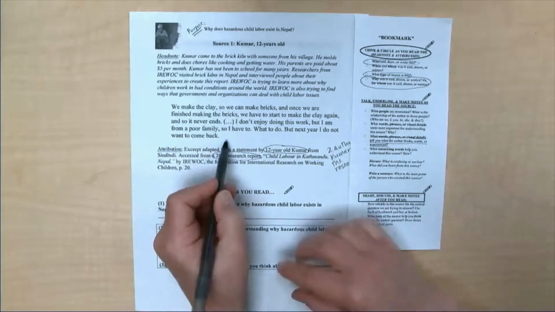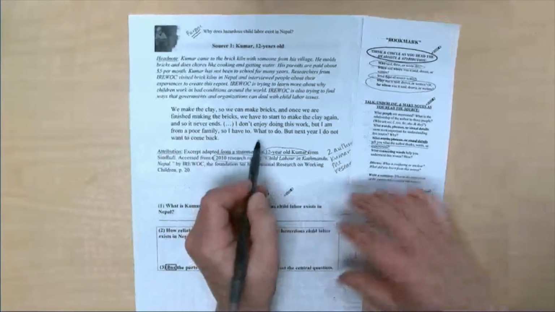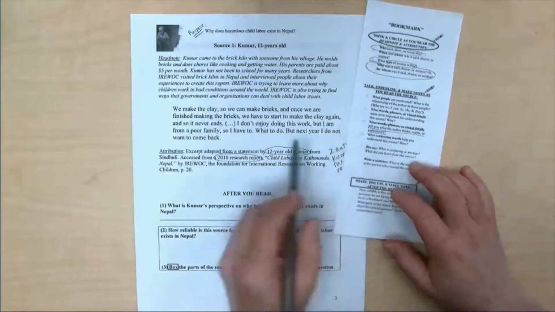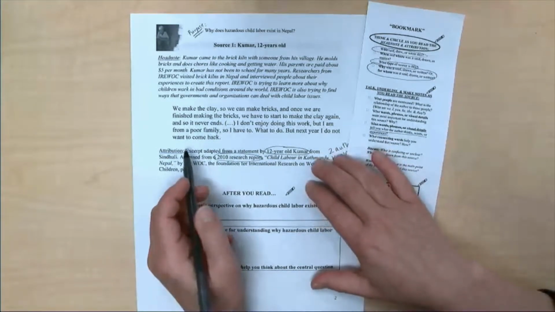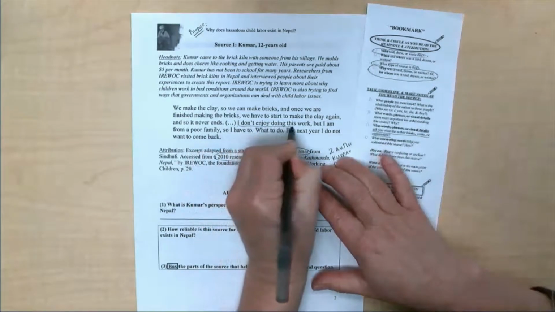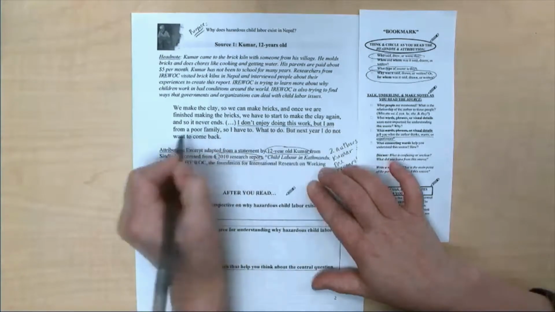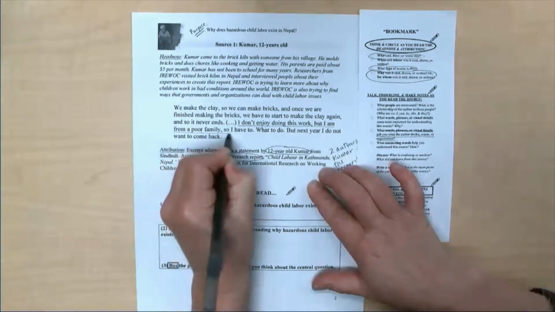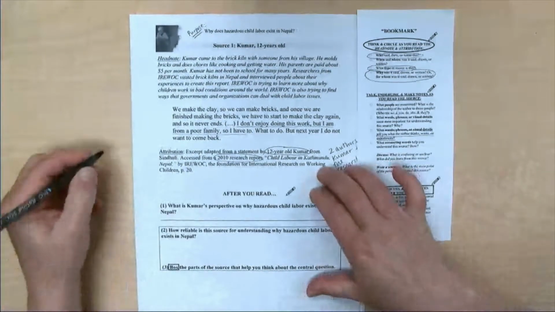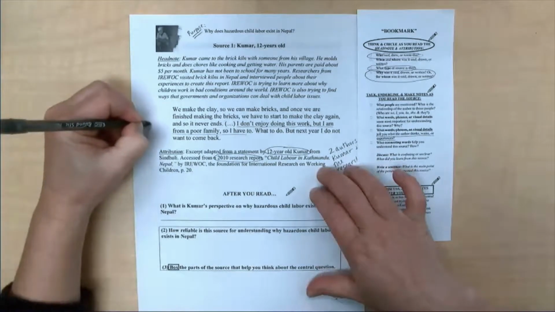So I'm thinking about this paragraph that I just read and thinking about words that tell me what the author thinks or wants or experiences. And I really noticed this part here, I'm going to underline it. I don't enjoy doing this work, but I am from a poor family, so I have to. So that tells me about Kumar's experience.